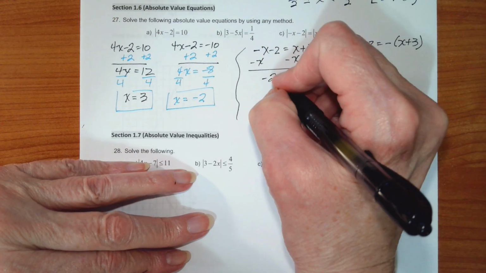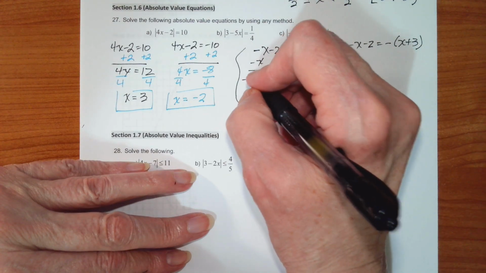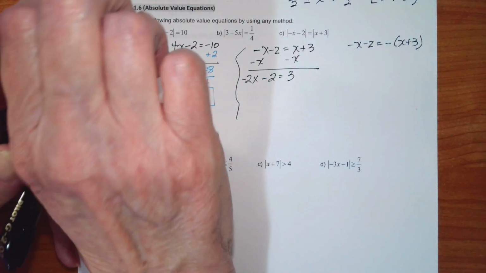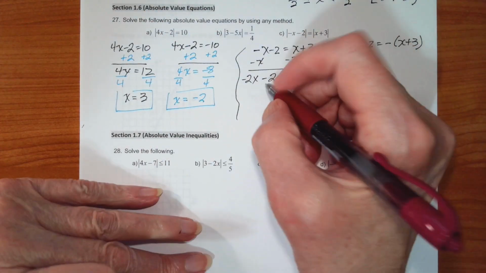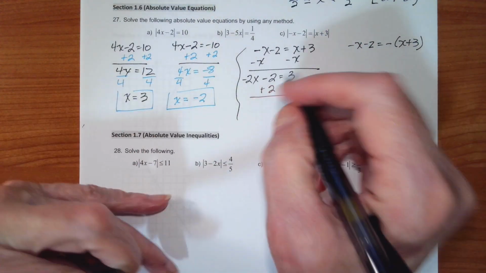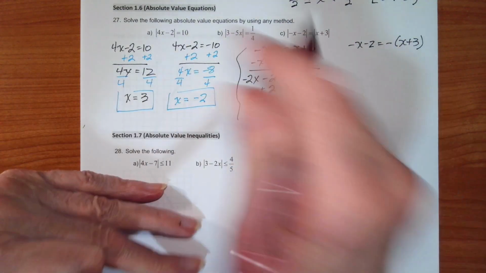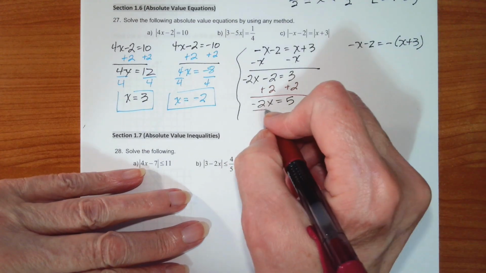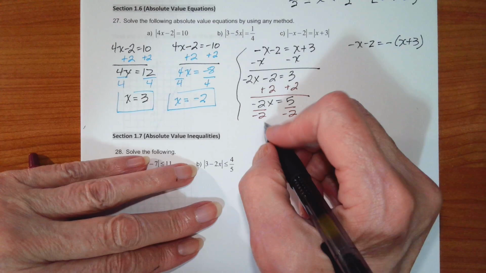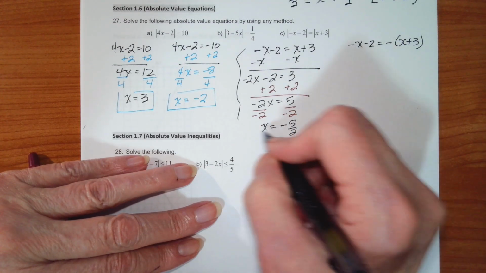That gives me negative 2x minus 2 is equal to 3. Add 2 to both sides. I get that negative 2x is equal to 5. When I divide by negative 2, I get that x is equal to negative 5 halves.